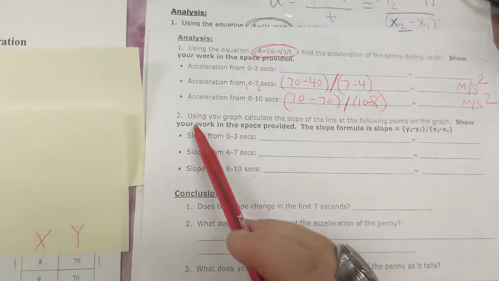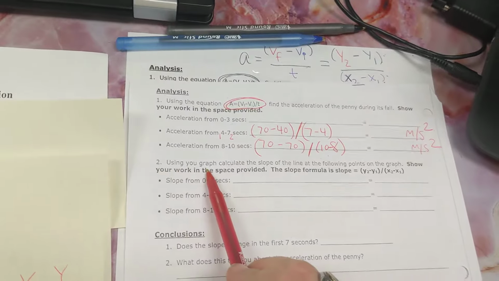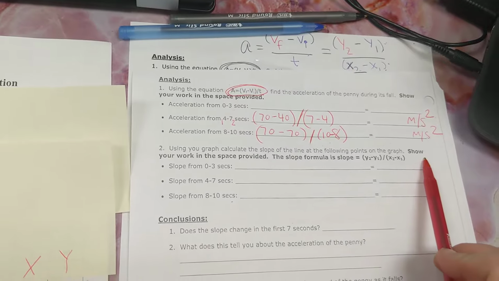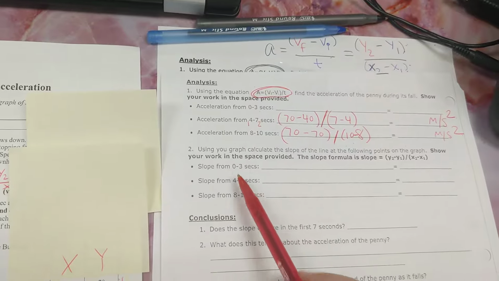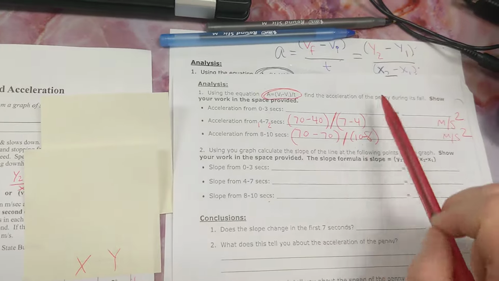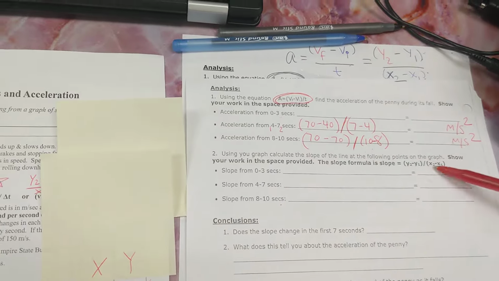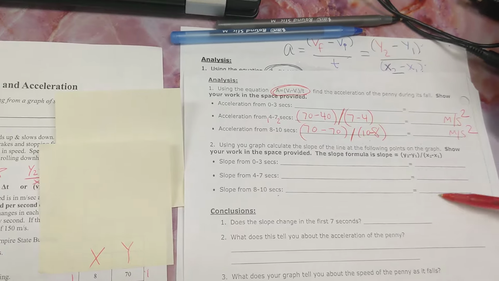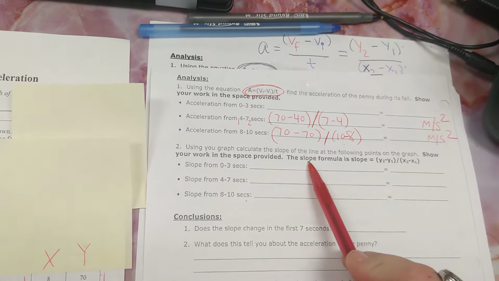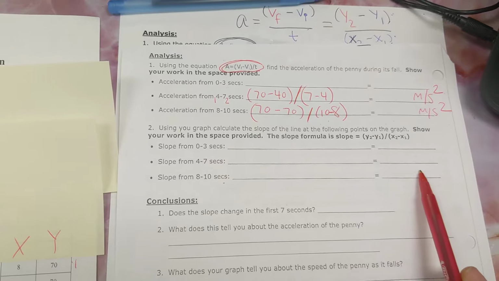Once I look at this next section where it says use your graph to calculate the slope of the line at the following points on your graph, well, you could use your graph or you could just use the data and plug these numbers into the slope formula just like we did up here. So the values are going to be the same for these answers as they were for these answers. The only difference is that slope is one of the very few things in science that does not need units. So these actually are going to be naked numbers.